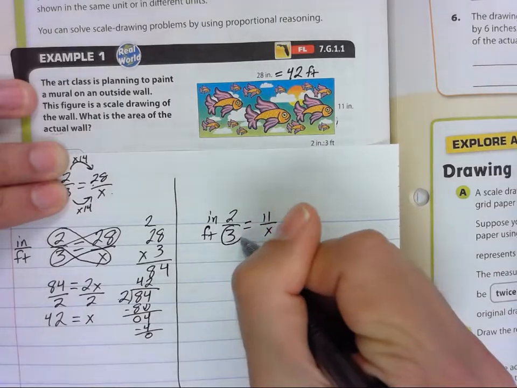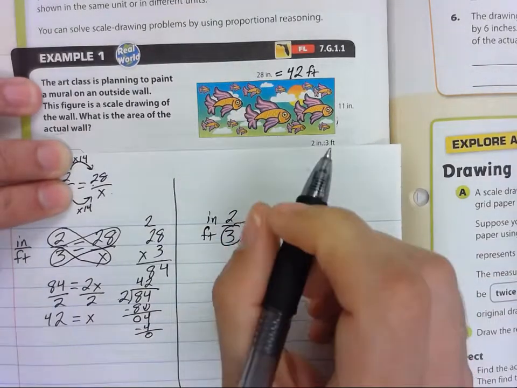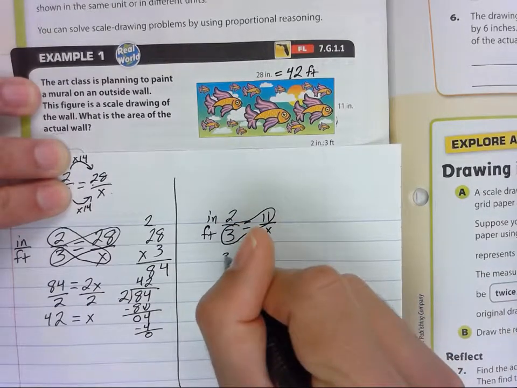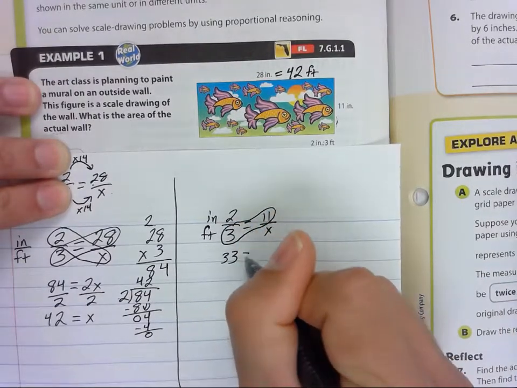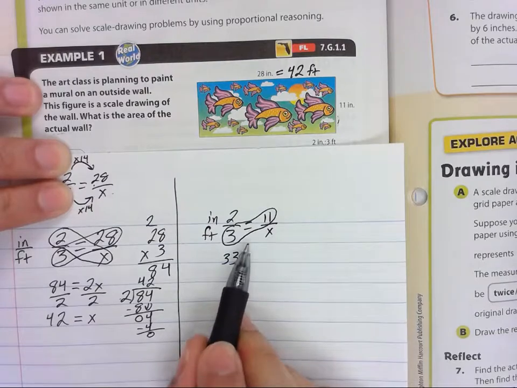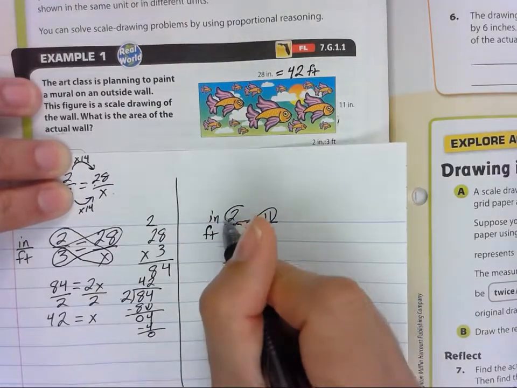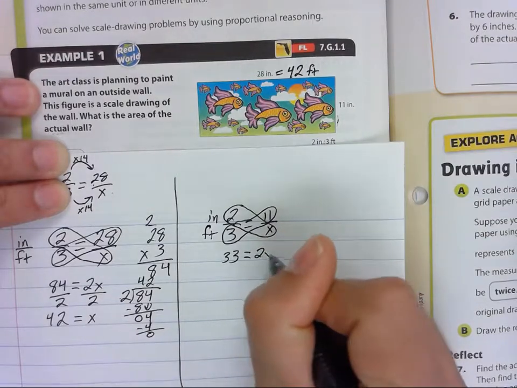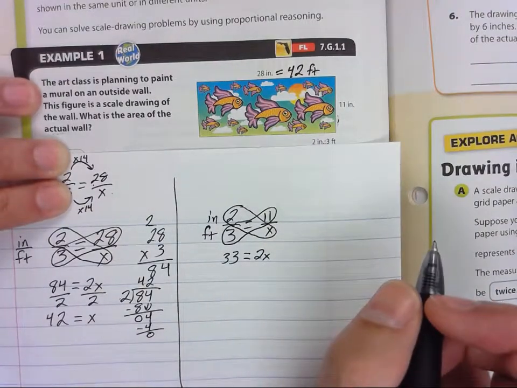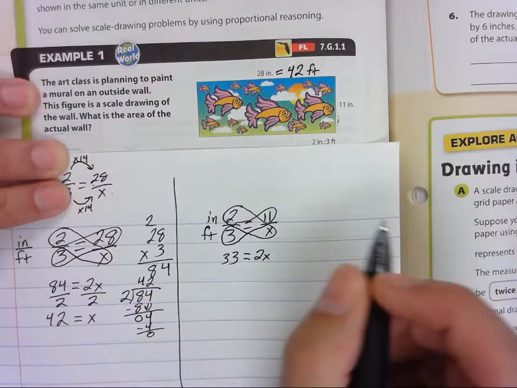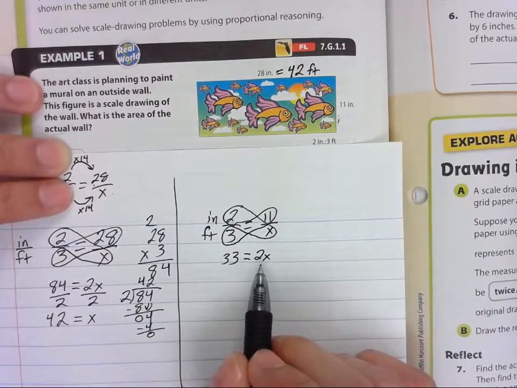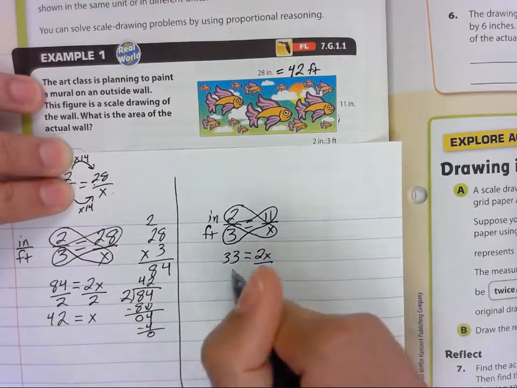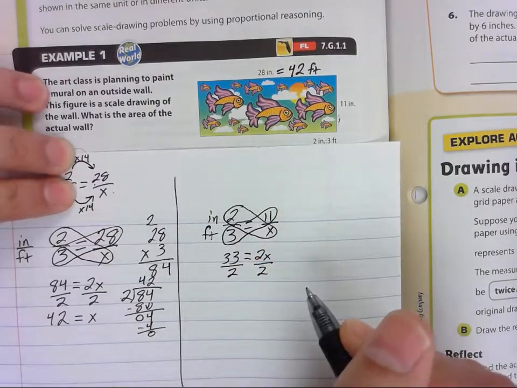So we will cross multiply. 3 times 11 is 33 equals, bring the equals straight down, 2 times x is 2x. Once we've cross multiplied and we have our equation, now we get the x by itself. So cross multiply, then we will divide.